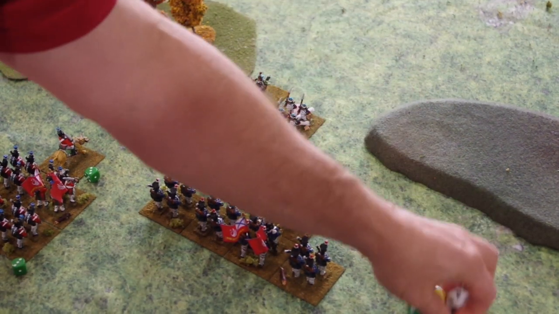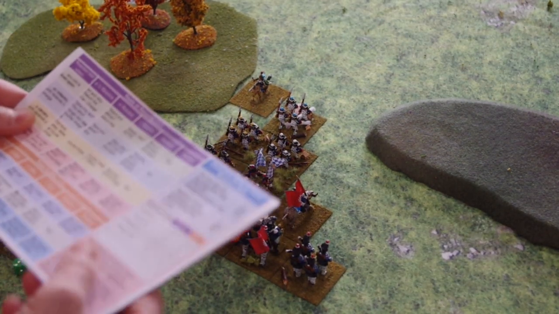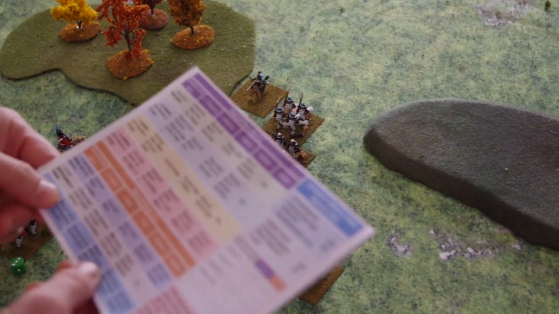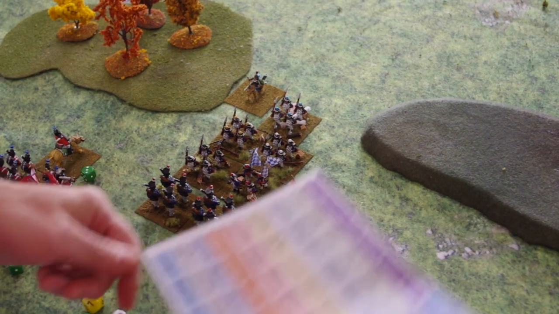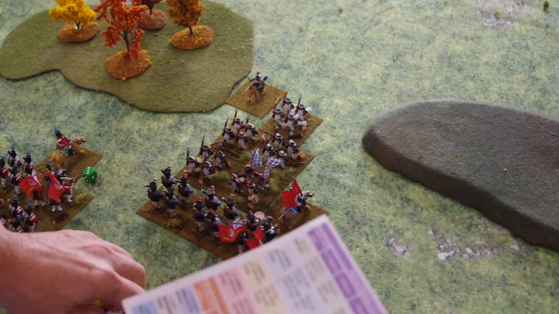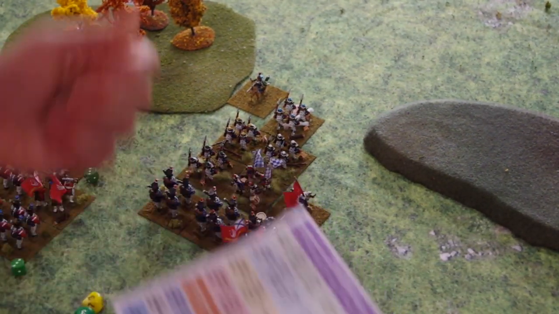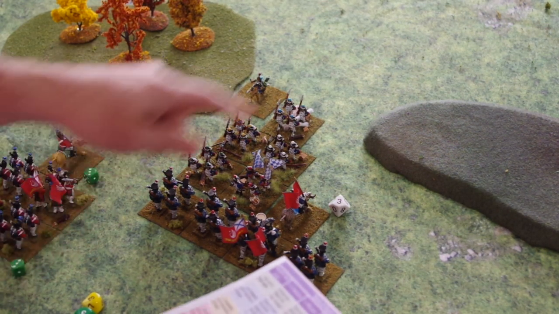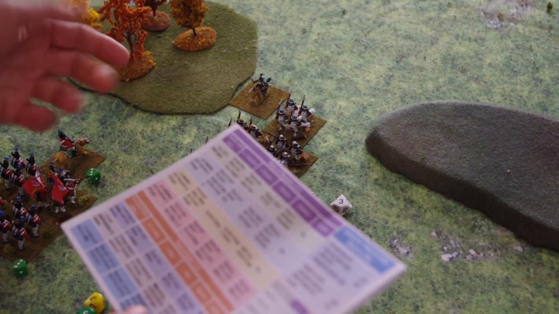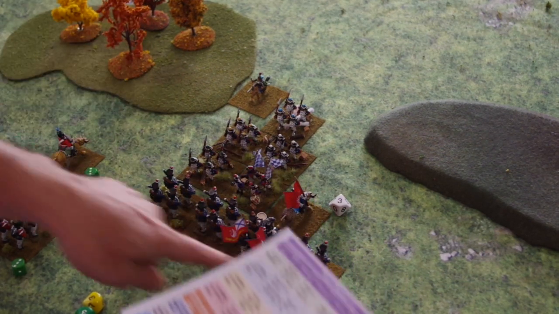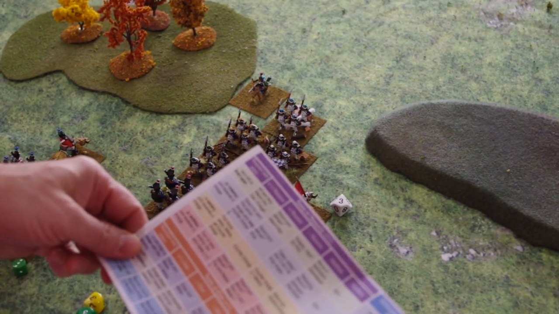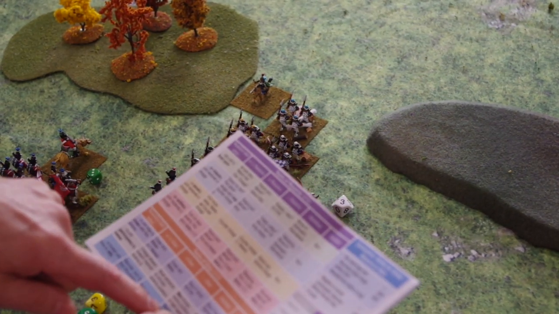Now, both sides have to make a reaction test because they participated in a melee. So let's do the Quadlings first because I have their card in my hand. It's a test of Elan. My Elan is a 6. I roll the die. That's 3. That's less than my Elan, so that's in this column. However, I've lost a base, so I'm going to go over 1. And this says, may occupy the enemy position or fight again.